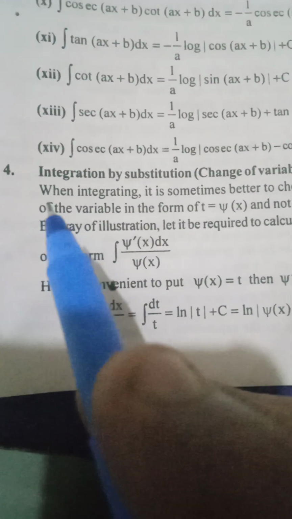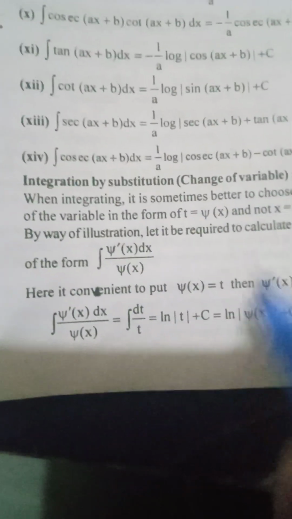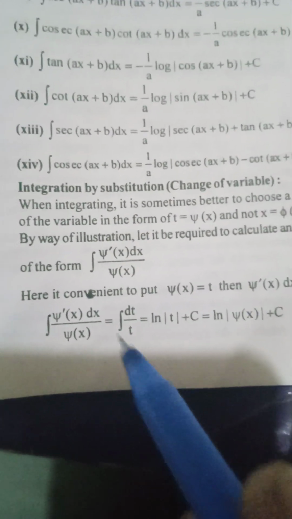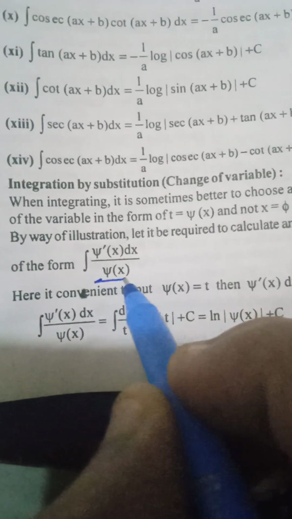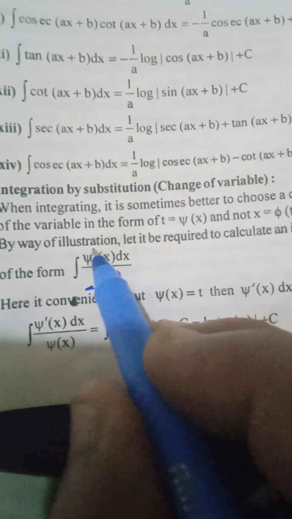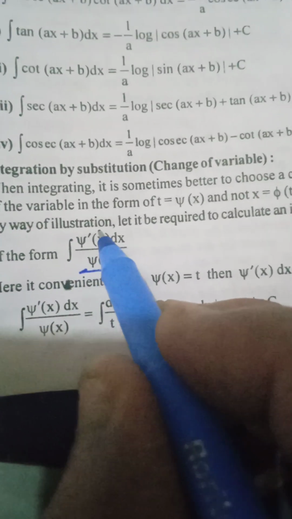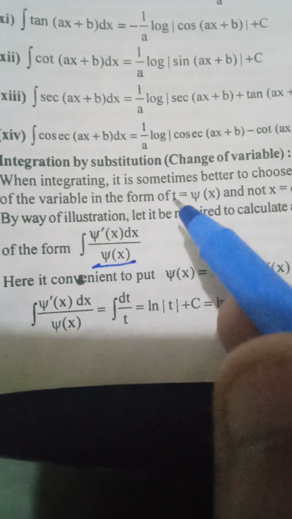So now we move on to the integration by substitution method. Whenever in the integrand you see the derivative, you have various questions on this in your NCERT.